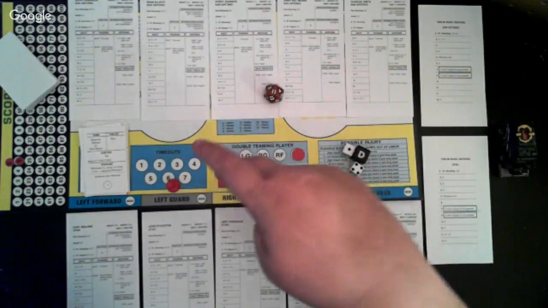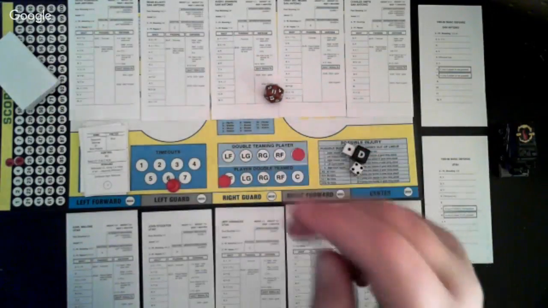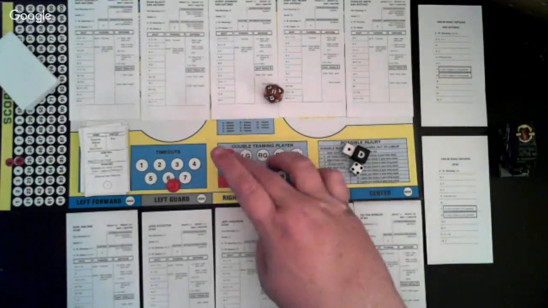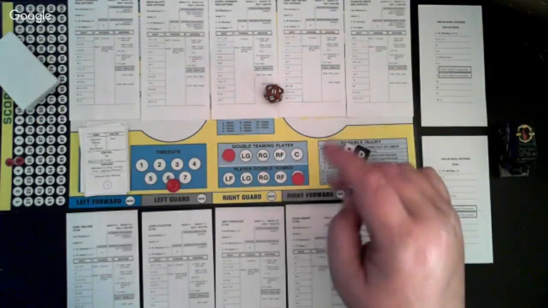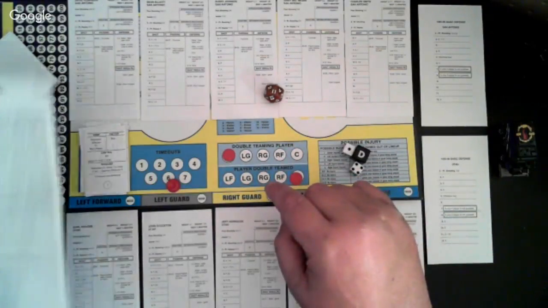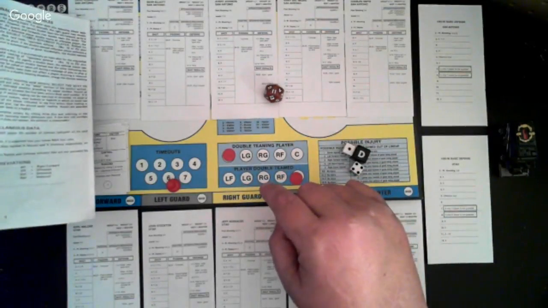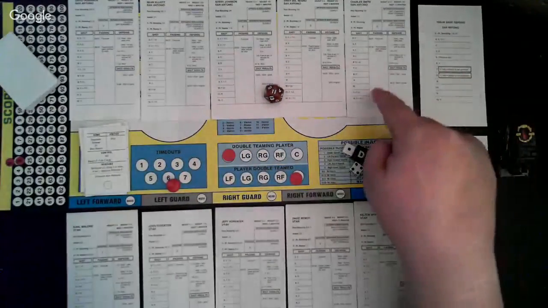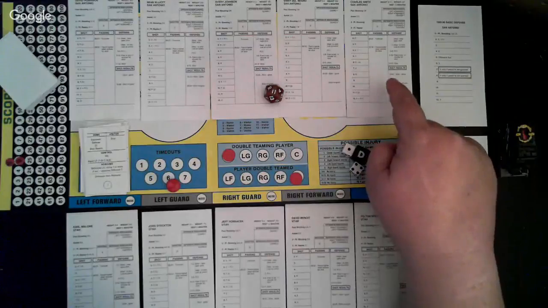The double-teaming player is going to be Karl Malone, left forward. And we are double-teaming the center, David Robinson. So Malone is double covering David Robinson with Felton Spencer. This will leave Charles Smith as an open player.